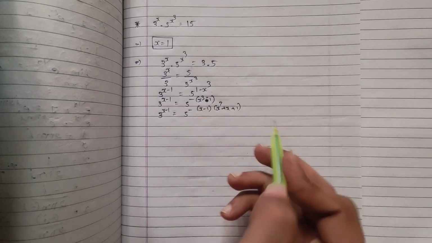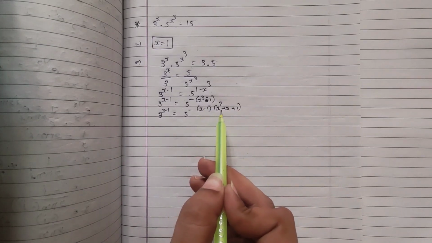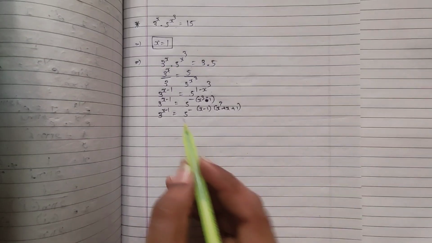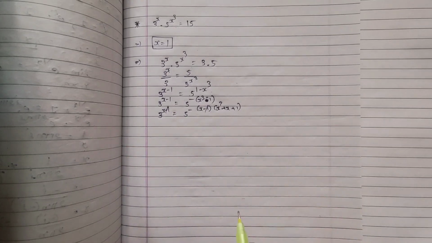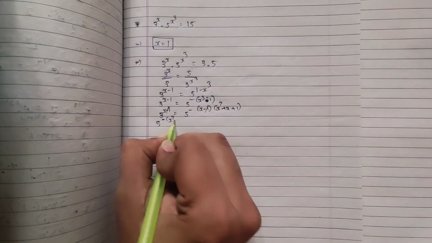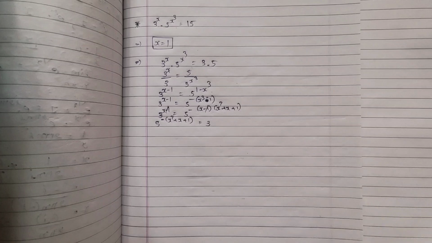I hope you know the formula of a cube minus b cube. It will be a minus b into a square plus ab plus b square. So now on both sides I have x minus 1, so I can directly cancel x minus 1 from both sides. So 5 raised to minus x square plus x plus 1 equal to 3.